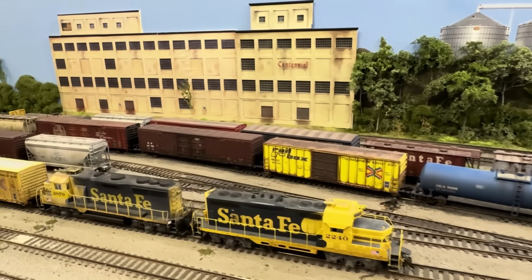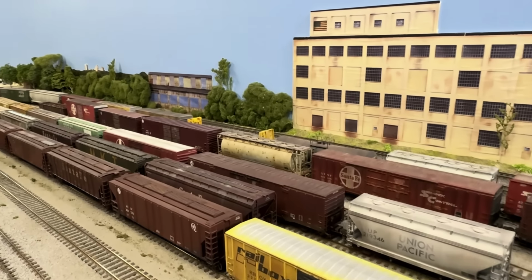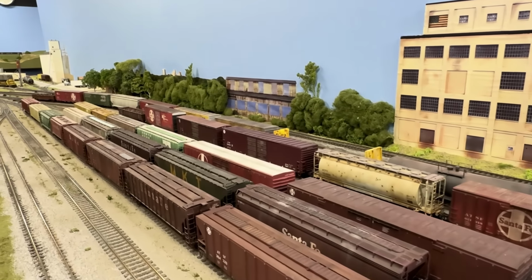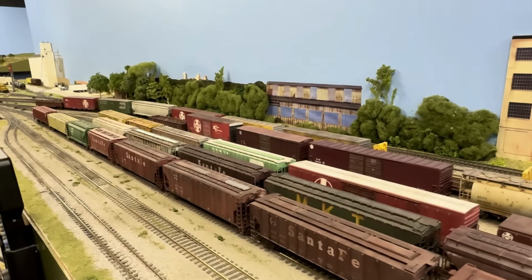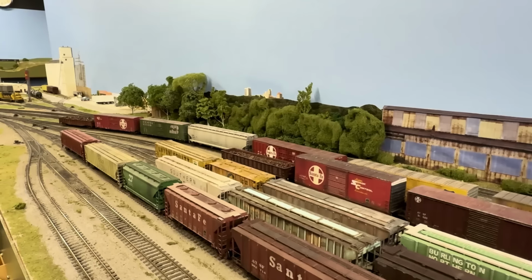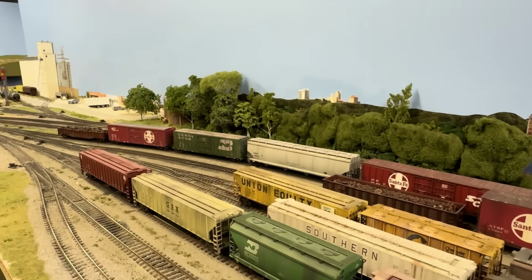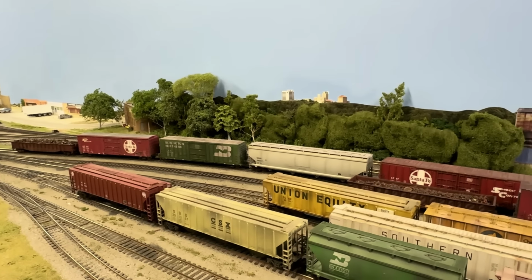It's been far too long since I've had a video update of the layout. I haven't done a lot in the last couple of years other than host operating sessions, so as far as anything really new, there's not a whole lot. I do have a couple new scenes that I will point out as I go by them. Right now, we'll just start out with a little tour.